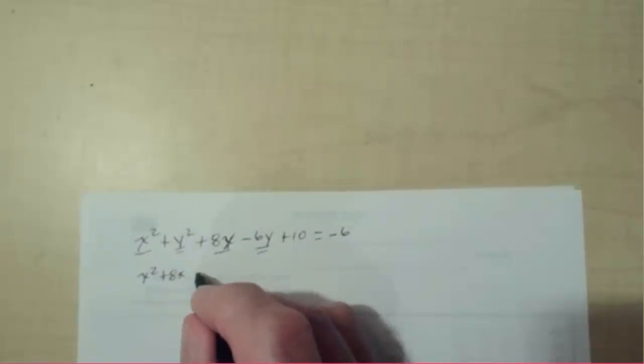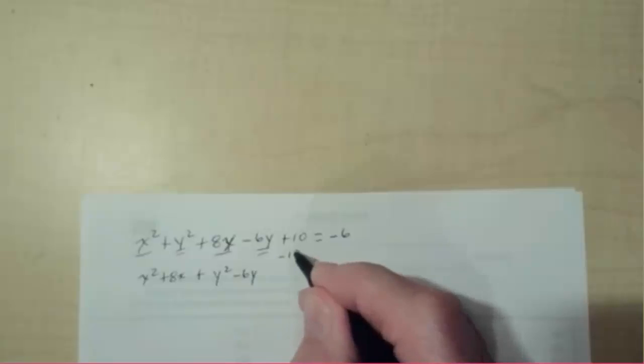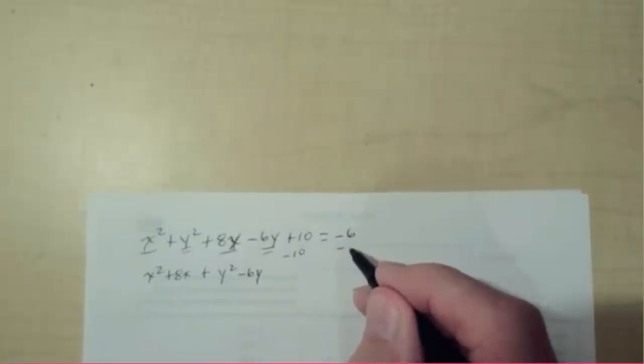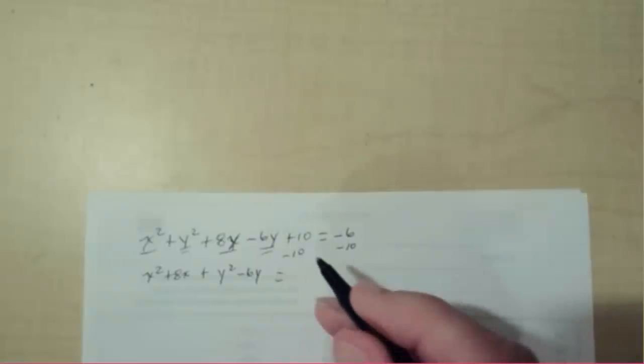So we're going to group the x's and y's together. We have x squared plus 8x, and I'm going to put the y's together, plus y squared minus 6y. And we're going to move the constant to the other side, equals negative 16. Now we complete the squares of each one of these.